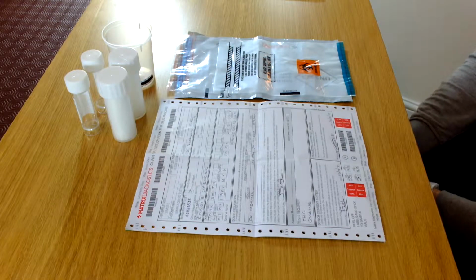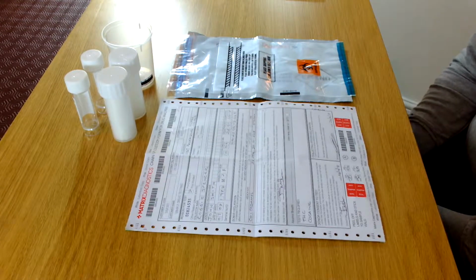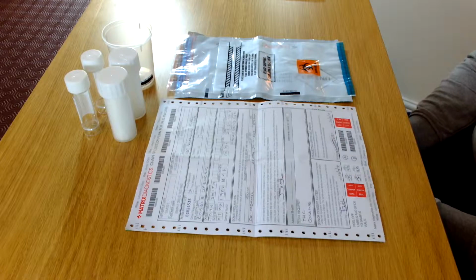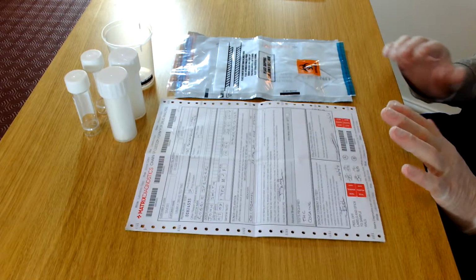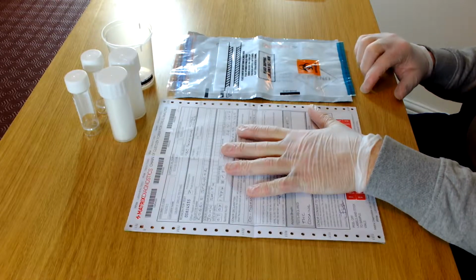I'm now going to show you how to take a chain of custody test and send a sample off to the laboratory. So if we look at the components of the kit, this is what you should be sent when you buy one. You should have a chain of custody form.